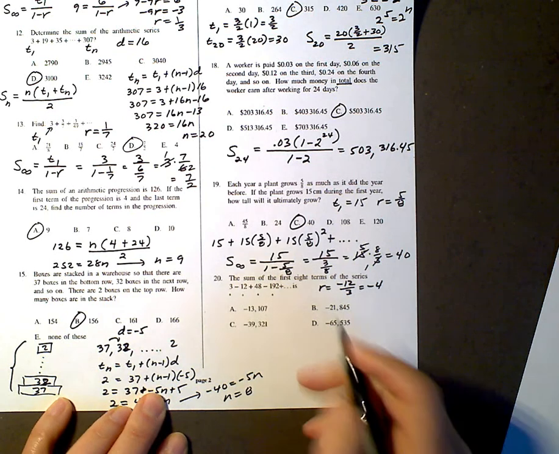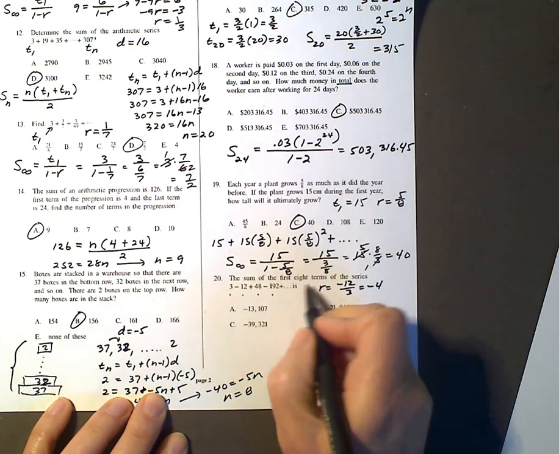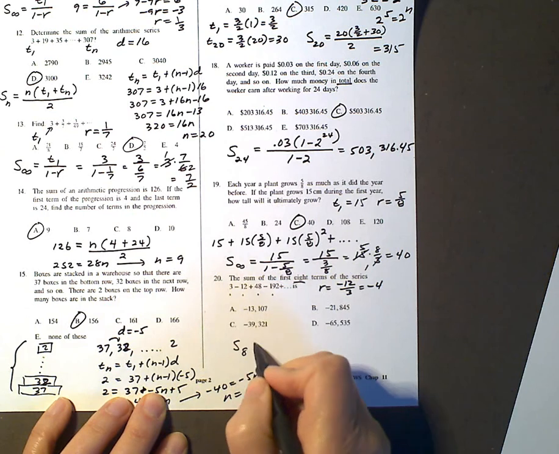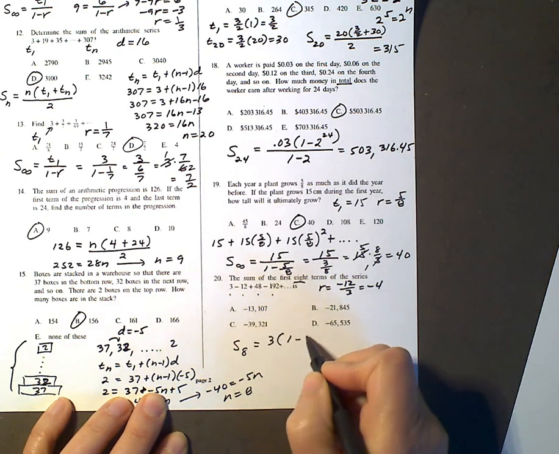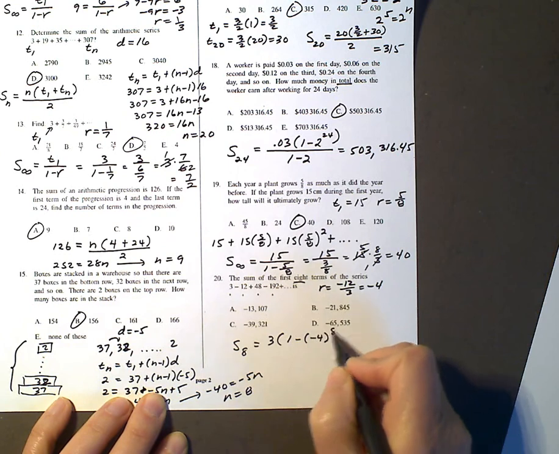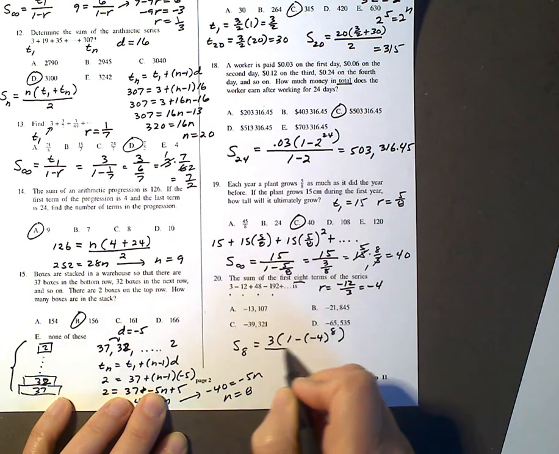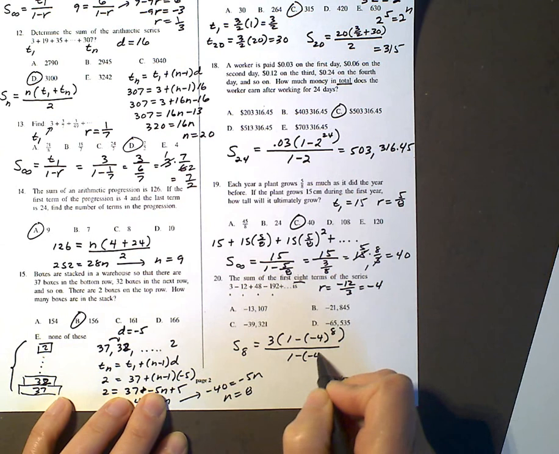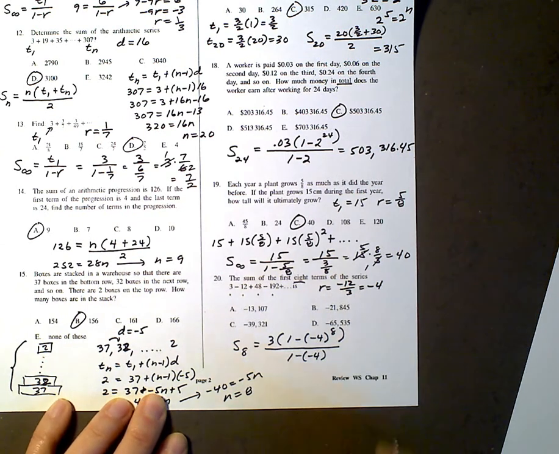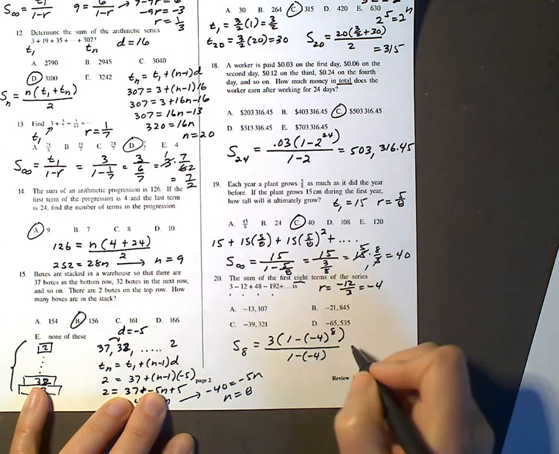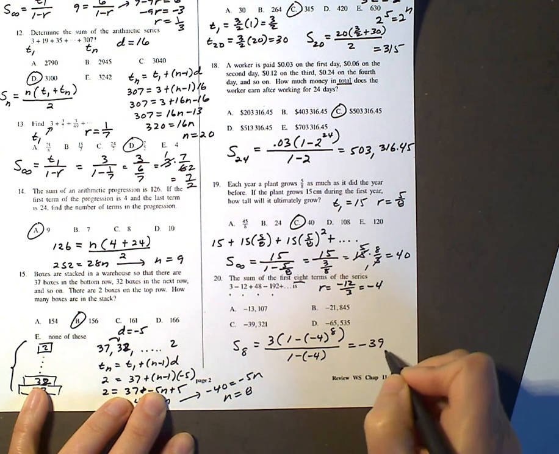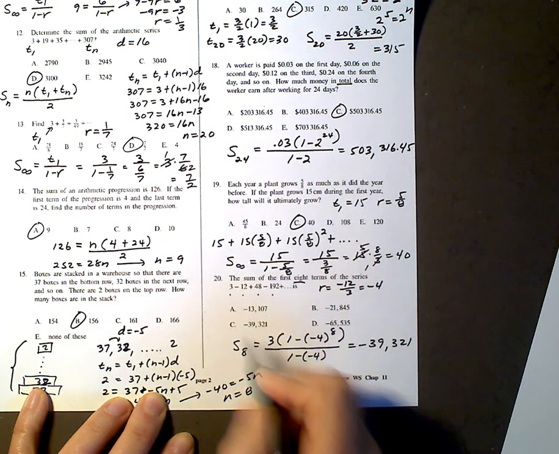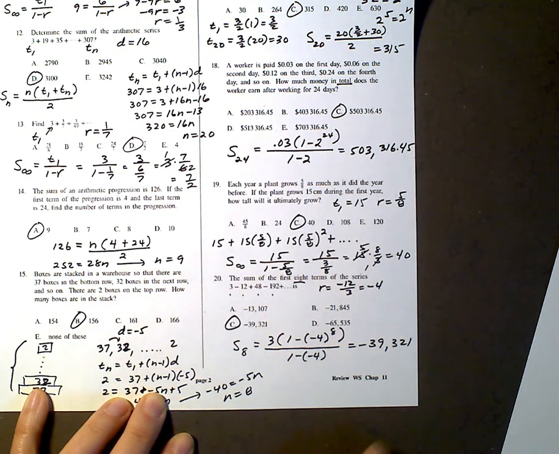So they're looking for 8 terms. So this is going to be the first term, which is 3 times 1 minus the common ratio of negative 4 to the 8th power, over 1 minus negative 4, which is 5 in the denominator. So when you simplify this whole thing out, you should get negative 39,321, which is choice C. So that's it for page 2 of this review worksheet.